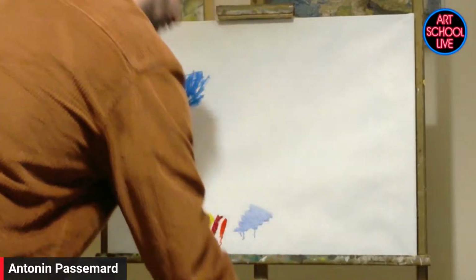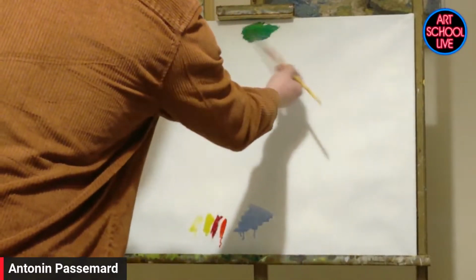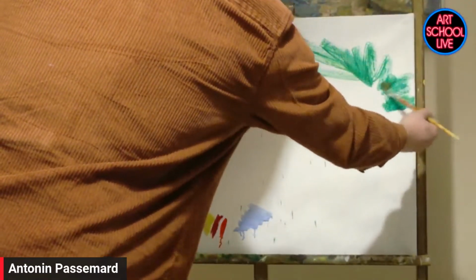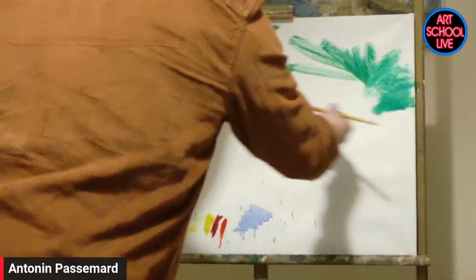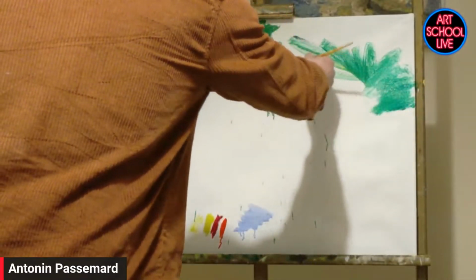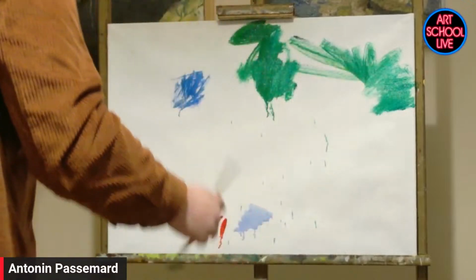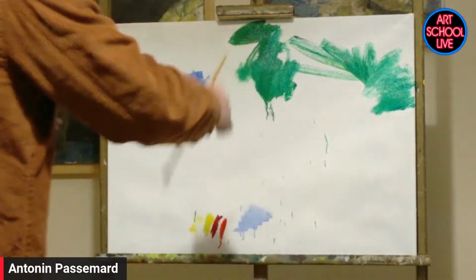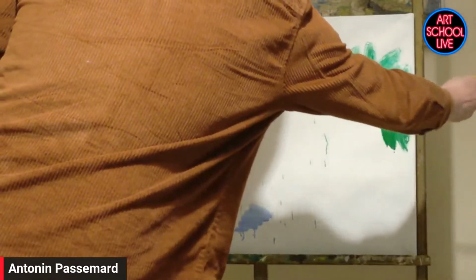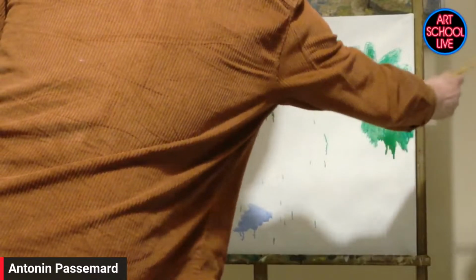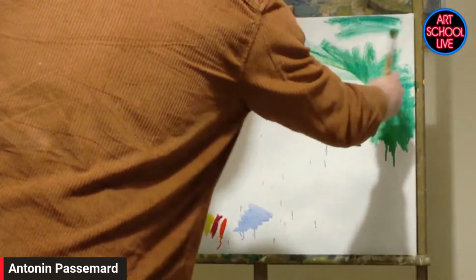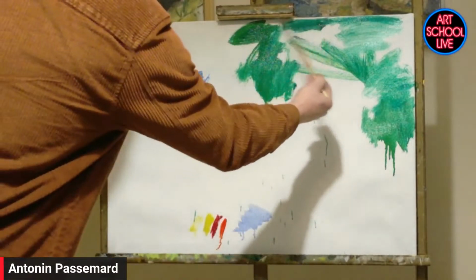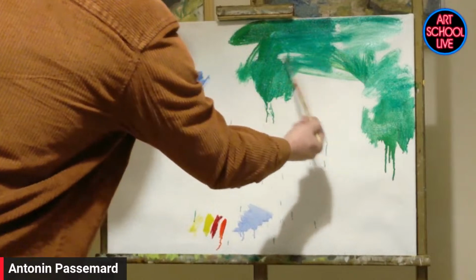So I will start to block in the painting. I'm trying to keep the colors as open as possible at the beginning. This helps you really focus on keeping your shadows very light. It's a little hard for us to see because your body's blocking the camera a lot. Thank you for letting me know.